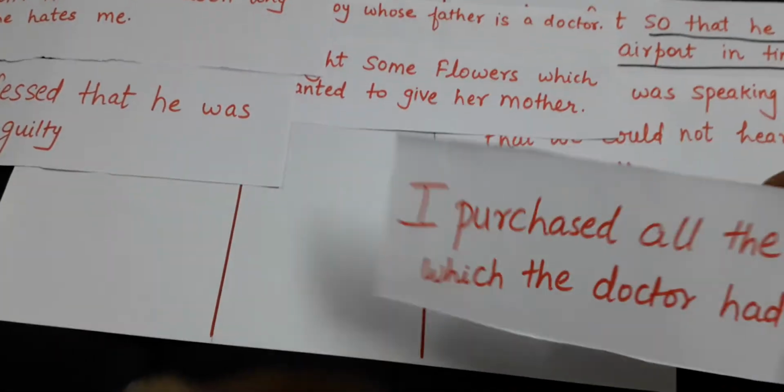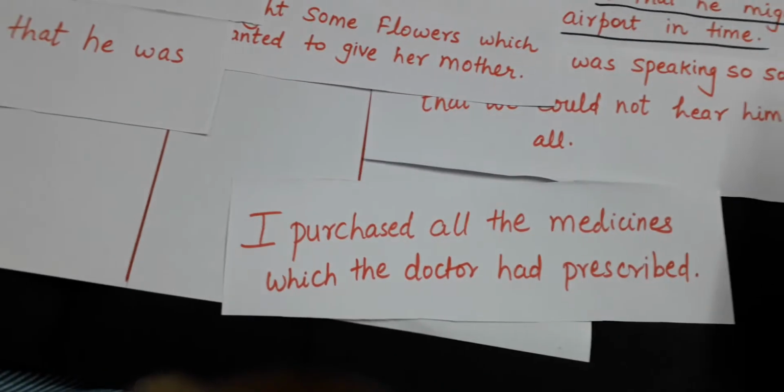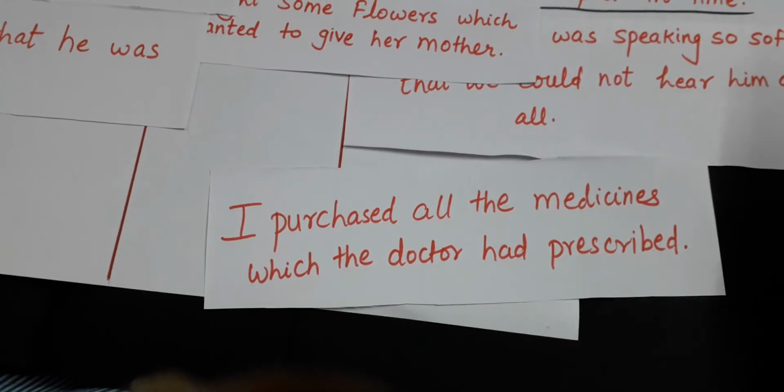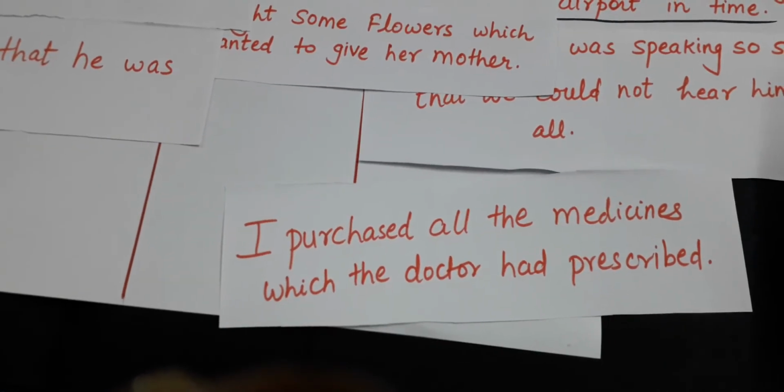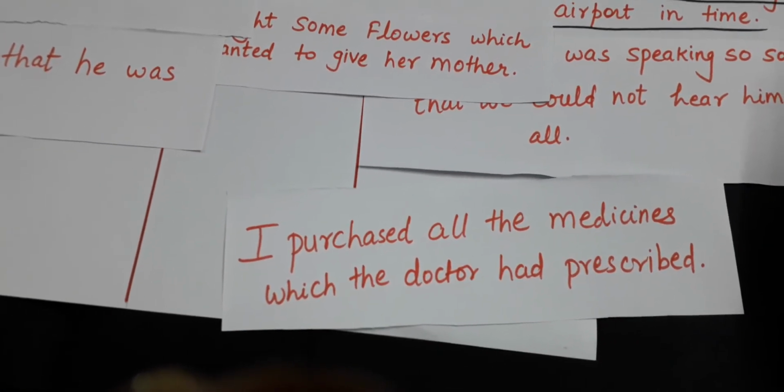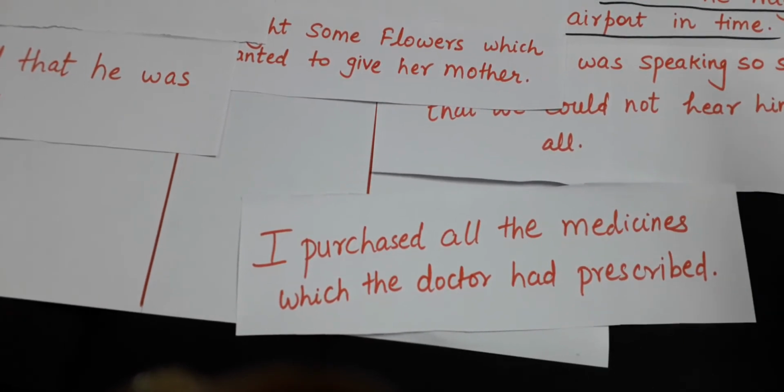Next sentence: I purchased all the medicines which the doctor had prescribed. Now, which the doctor had prescribed is the clause here. Which type of clause?